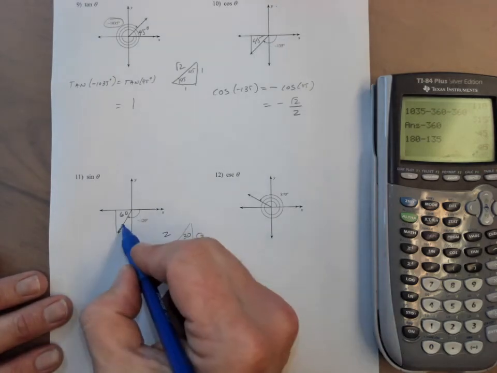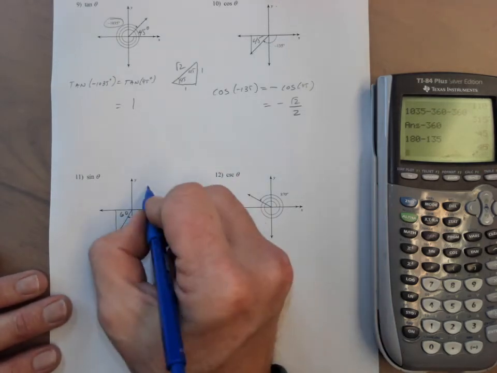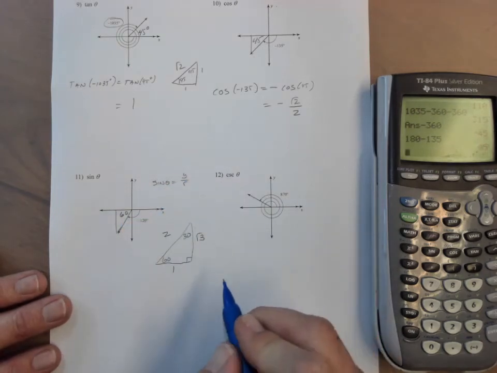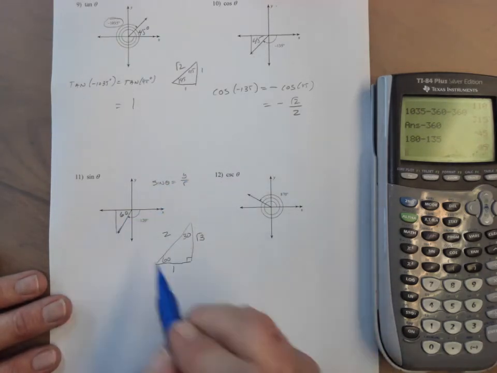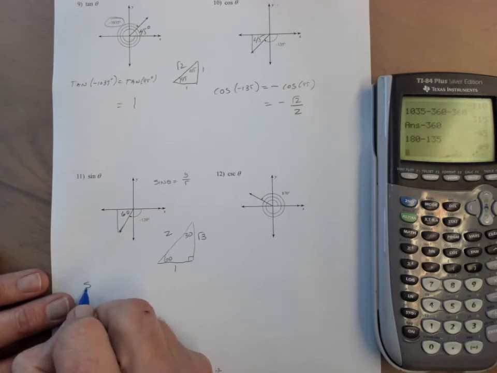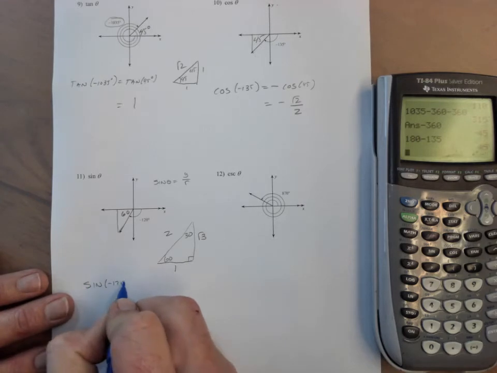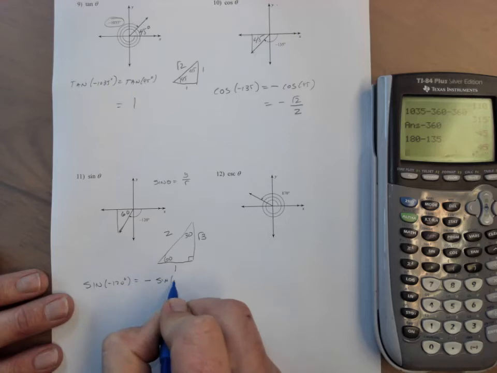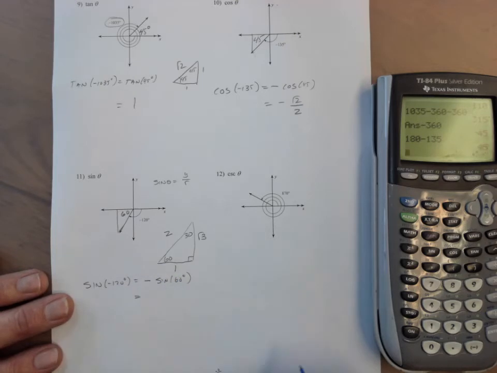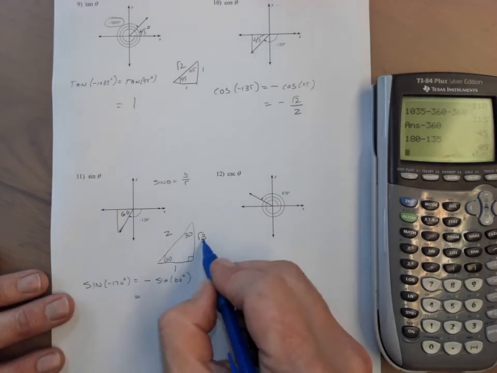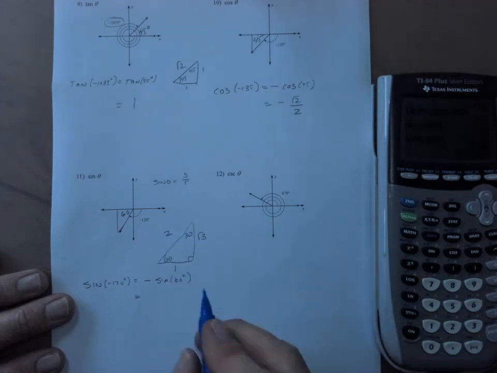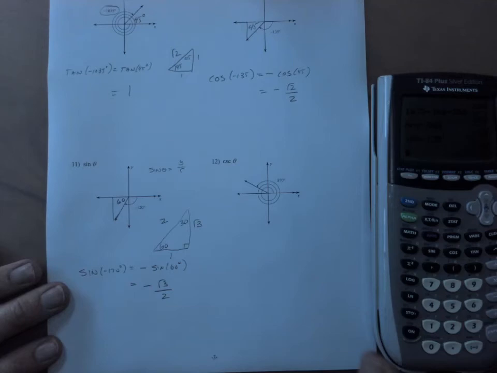So sine in the third quadrant, because our y is negative, remember sine theta is y over r. And the y values are negative, so this is going to be negative. So the sine of negative 120 degrees is the same as negative sine 60 degrees. So here's 60, sine is opposite over hypotenuse, and because we're going to be negative, we get negative root 3 over 2.